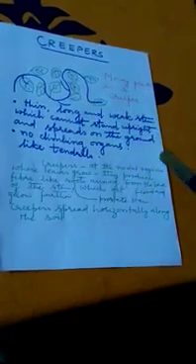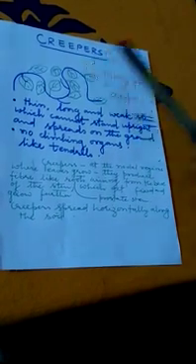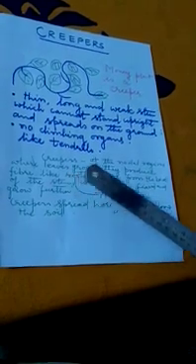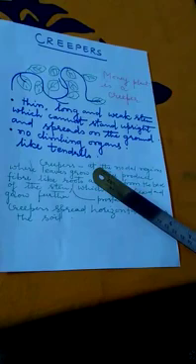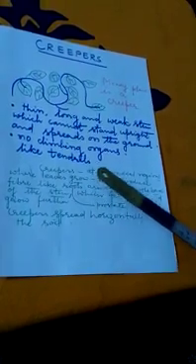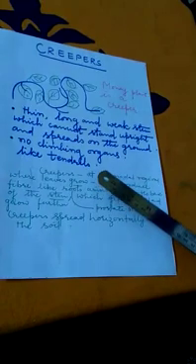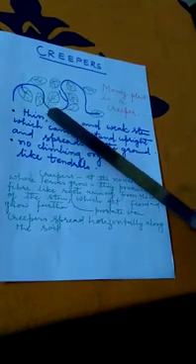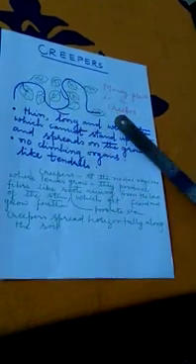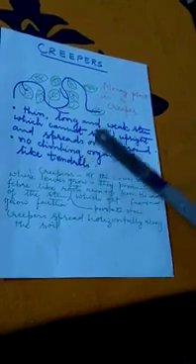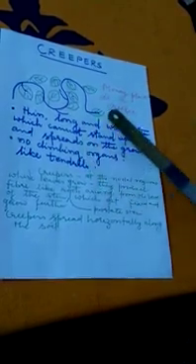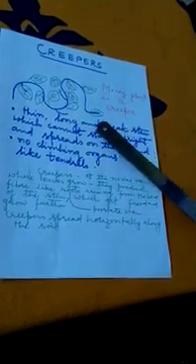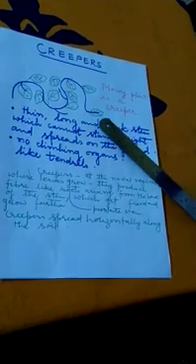So what is the main difference between the creepers and the climbers? The creepers do not have the climbing organs like tendrils. But creeper plants have to grow along the ground. So there is the major difference between creepers and climbers, that a creeper has not been given by nature a special device like tendril to climb up.